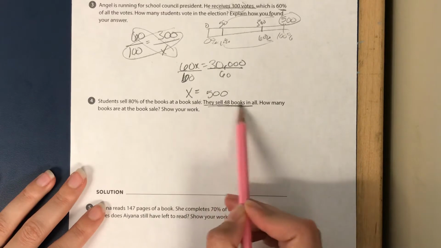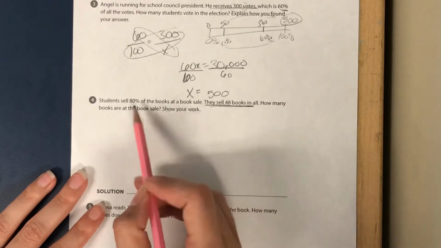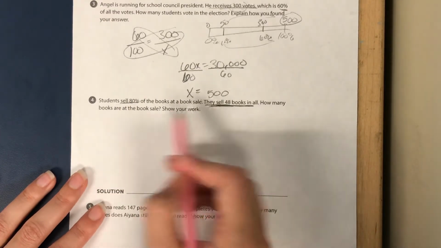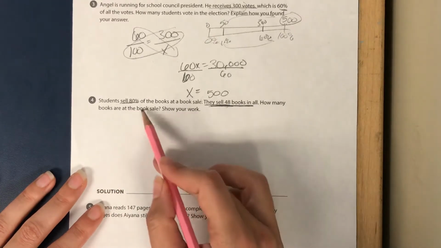Okay, so you can't just look at that last sentence most of the time and say, oh, well, that's it. That's not a whole here. They are selling 80%. They sell 48. That 80% is a part of 100. 48 is a part of the total books at the sale.